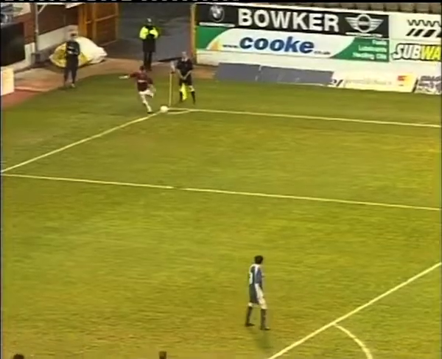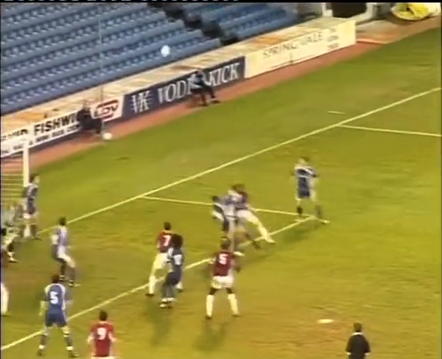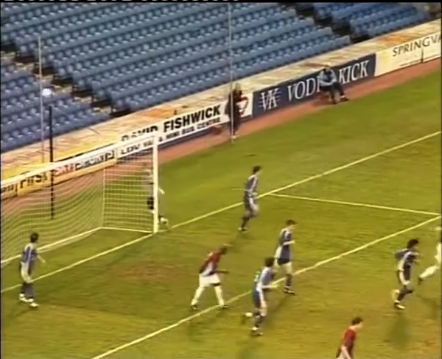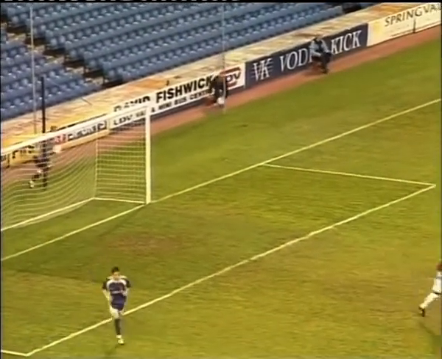Wins a corner. The corner down that right-hand side. So left-footed, in swinging towards the keeper. Flicked on by Riley, but it's gone behind for a goal kick.